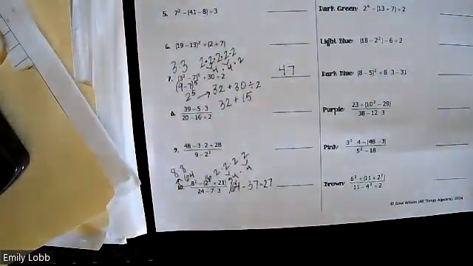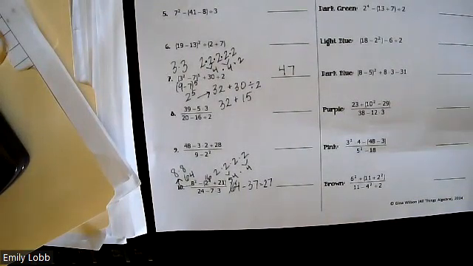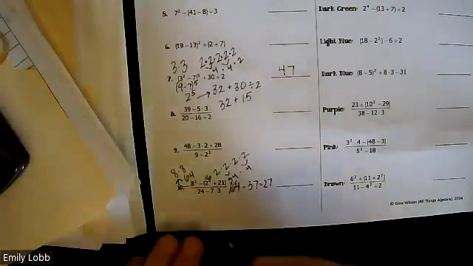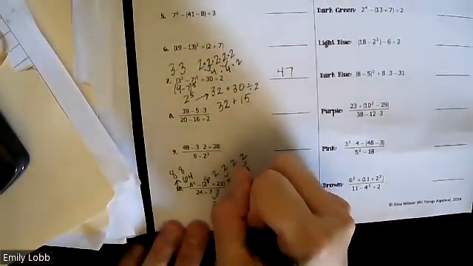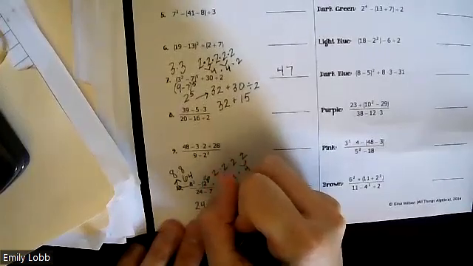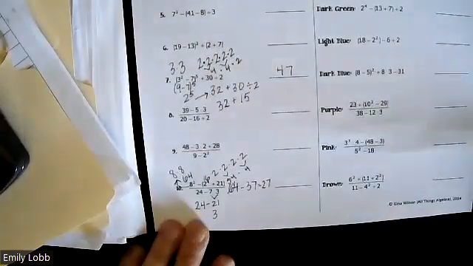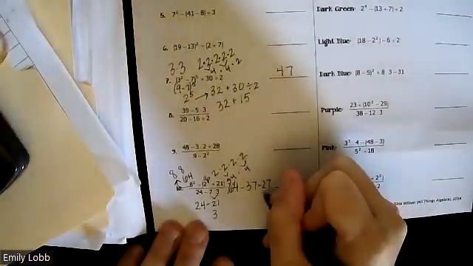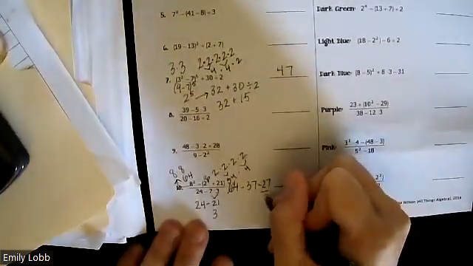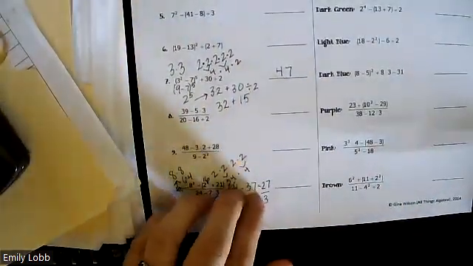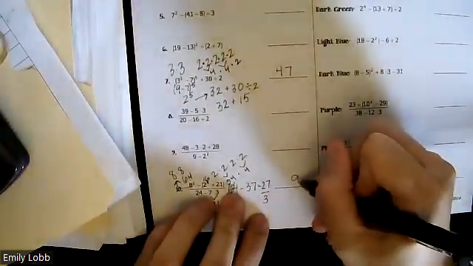Look at the bottom. I have 24 minus 7 times 3. So do I do 24 minus 7 and then times 3? No, I have to multiply first. What is 7 times 3? What is 24 minus 21? 3. So the top is 27, the bottom is 3. Can we do this? Good. 27 divided by 3 is 9.